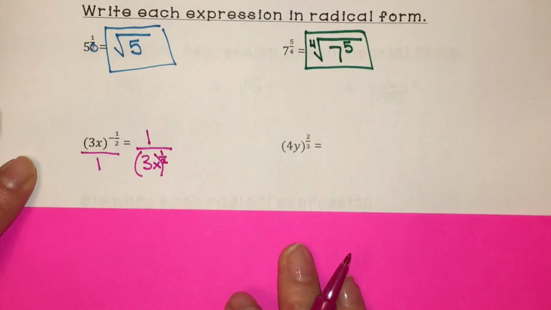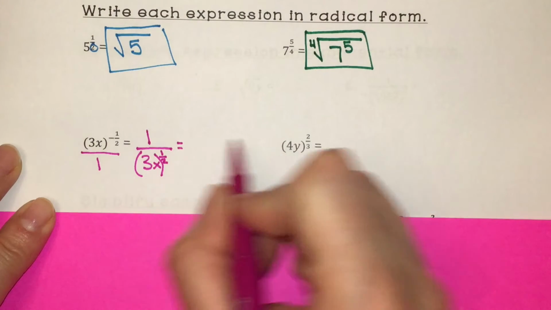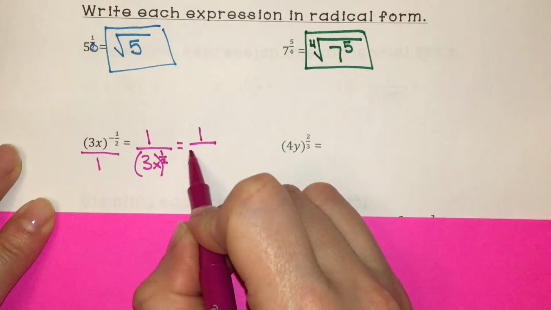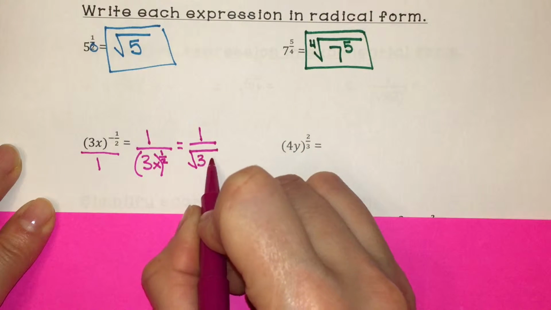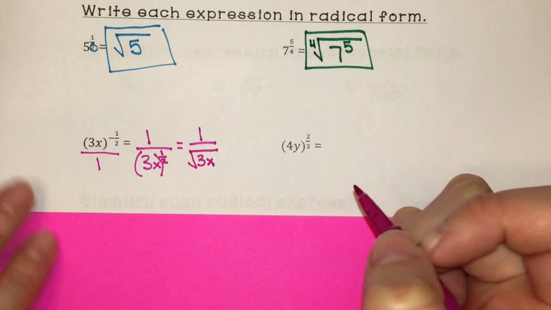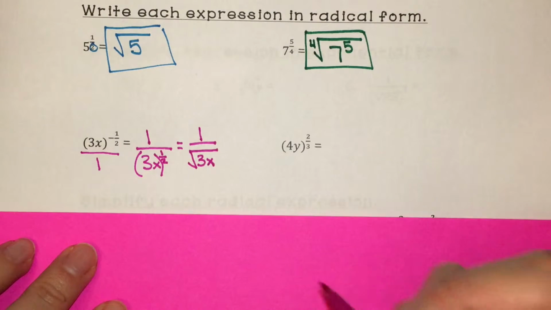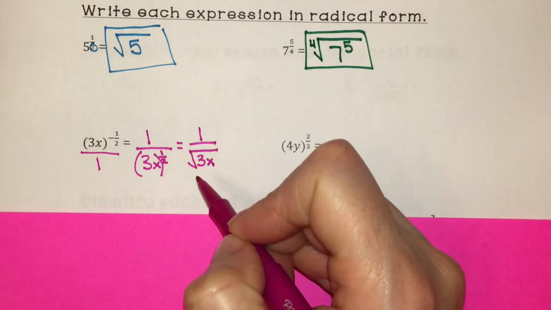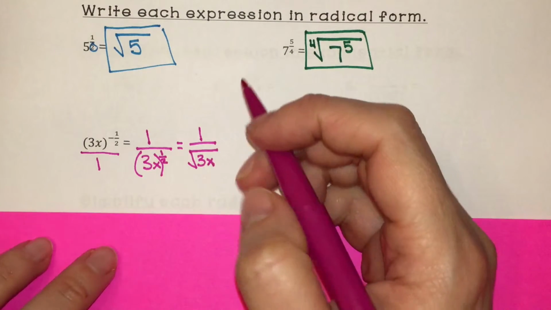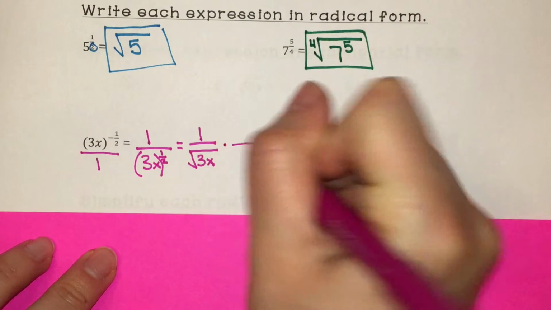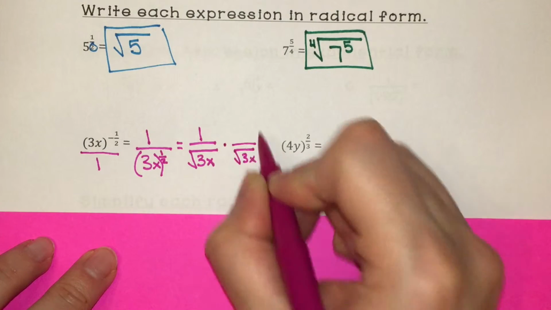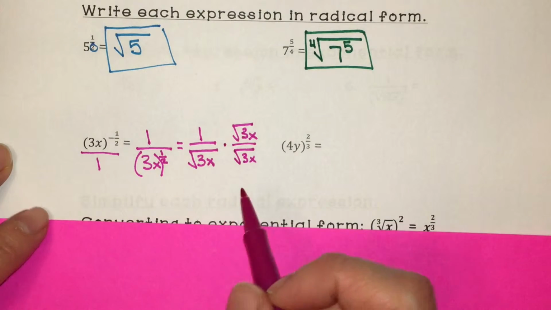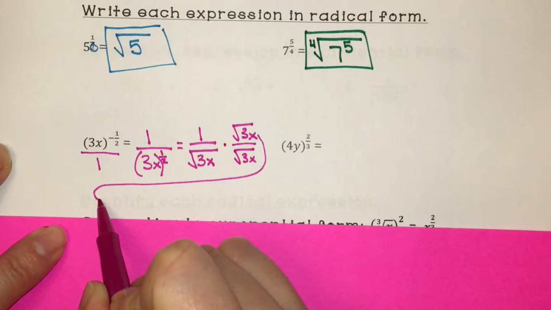Now we're going to deal with the rest of it. Okay, so this is 1 over, well, our root is 2, so we're going to find the square root of 3x. Okay, so this one, I can leave it like this, but technically you aren't supposed to have a radical in the denominator. So I'm going to multiply top and bottom by the square root of 3x. Okay, and then I'm just going to bring my work down here.